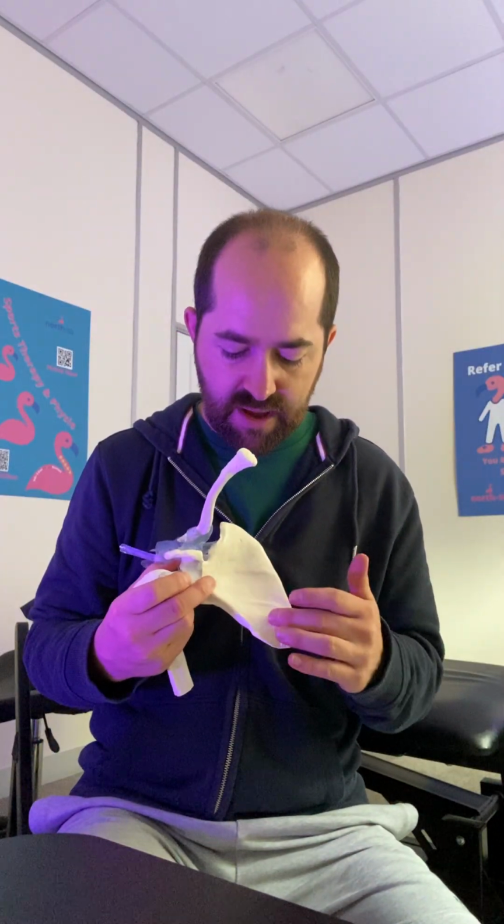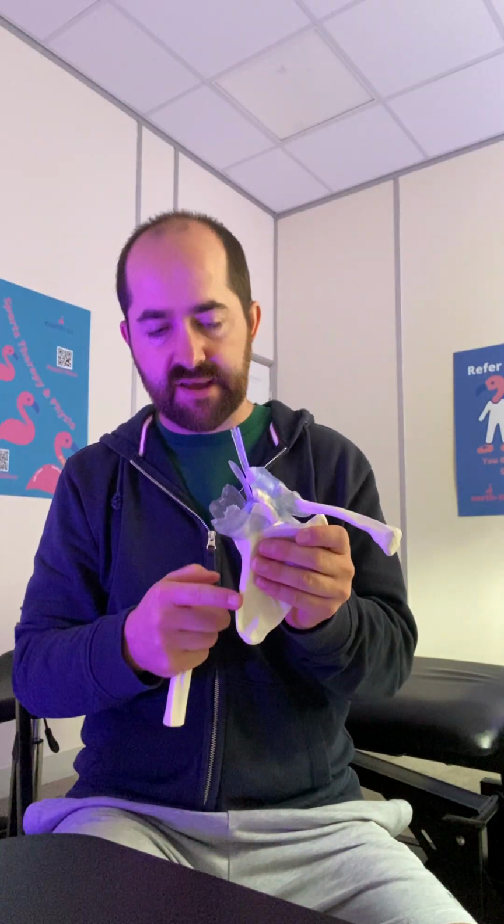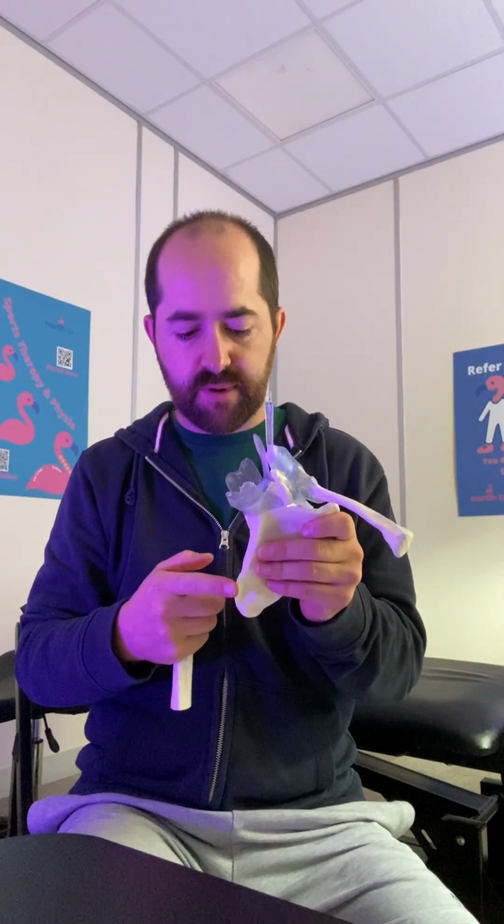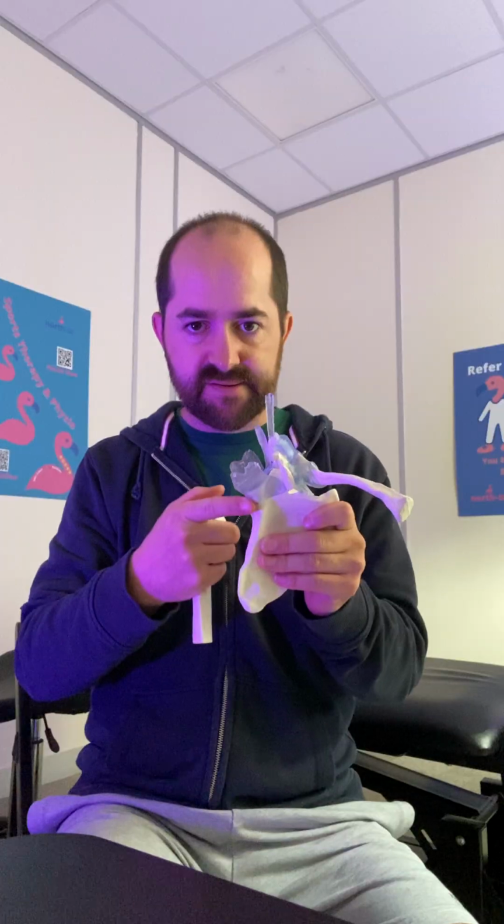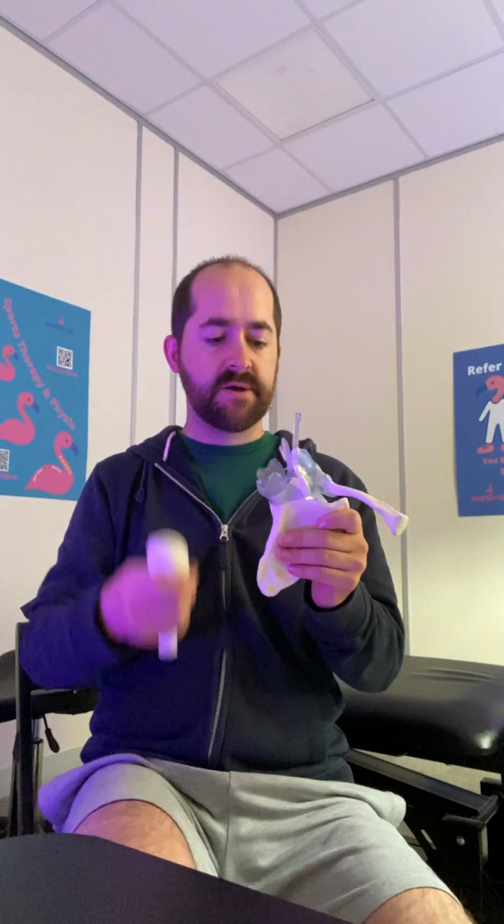Could also be on the front where we have subscapularis as well, or on the outside where we have some trigger points, your teres major, teres minor muscles that attach to there as well. So, very basic understanding here of the shoulder.